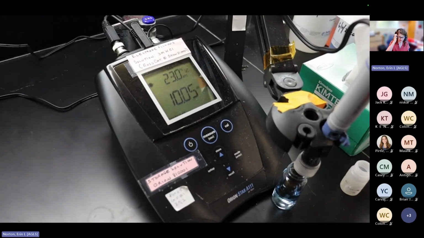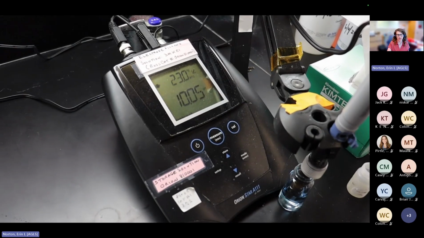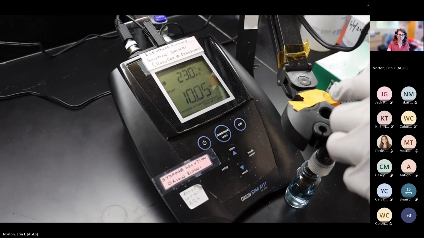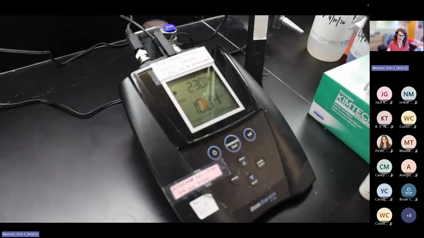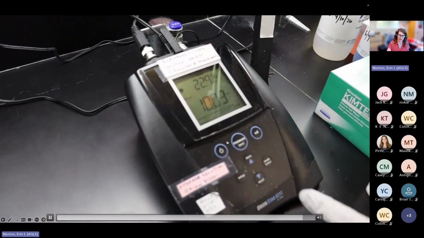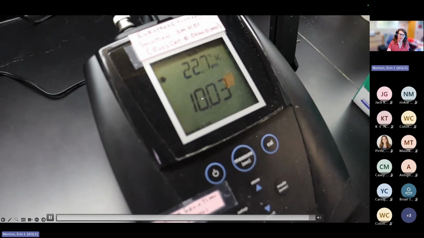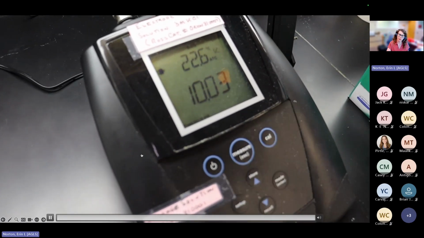10.0 is this calibration standard. And at the end of this, with our particular meter, we are going to hit enter, sorry, enter. And this is to give us our slope.